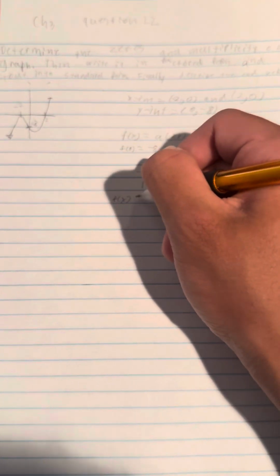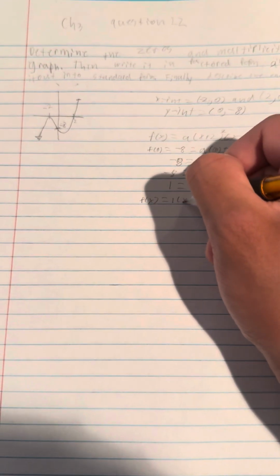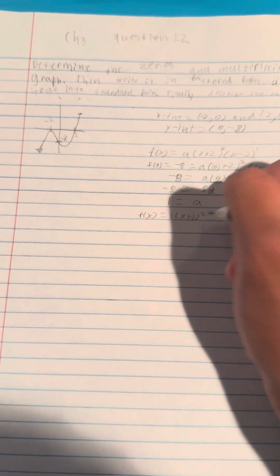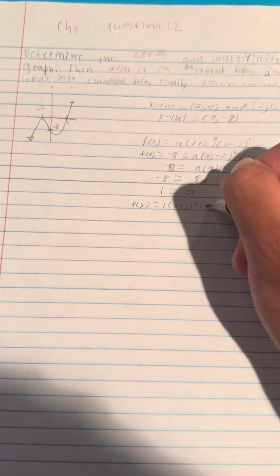So the final factored form is f of x is equal to 1 outside of x plus 2 squared times x minus 2 to the first power.